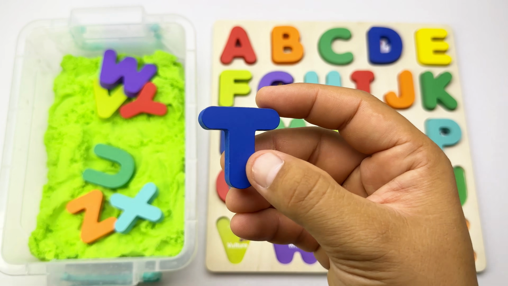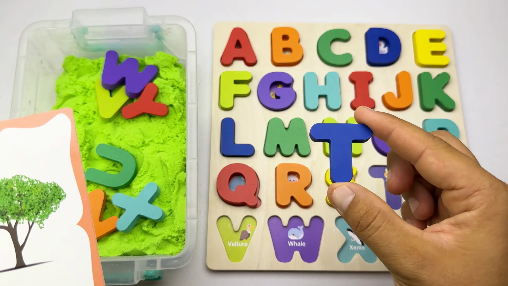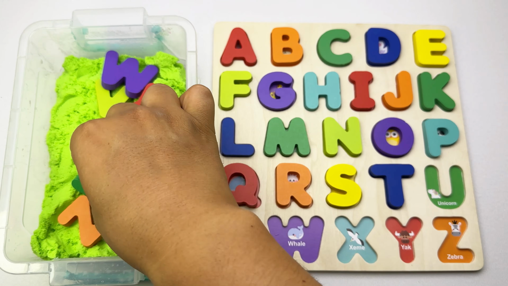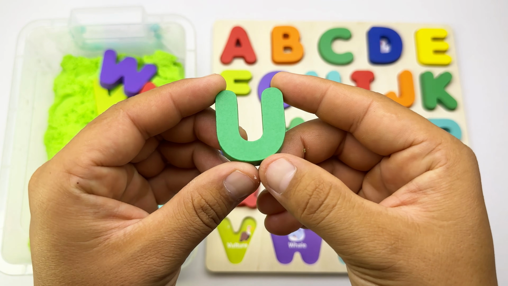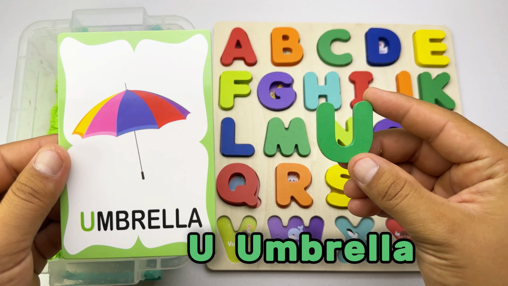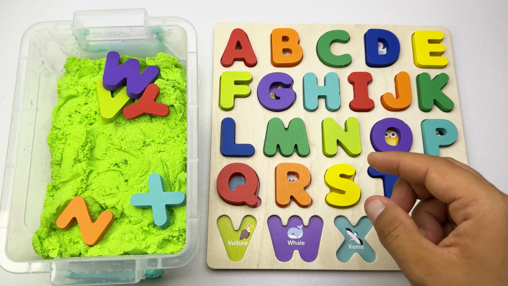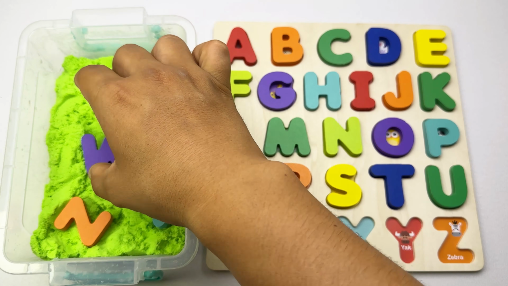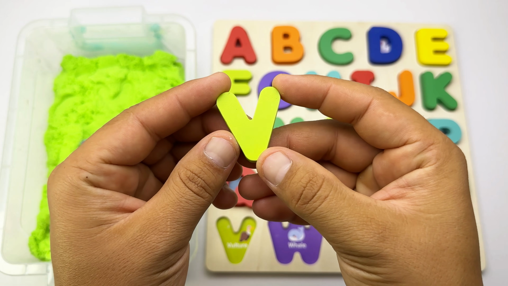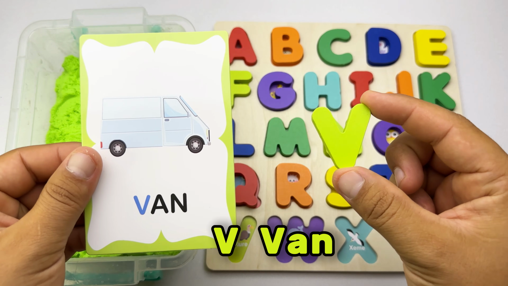Letter T. T is for tree. Letter U. U is for umbrella. Letter V. V is for van.